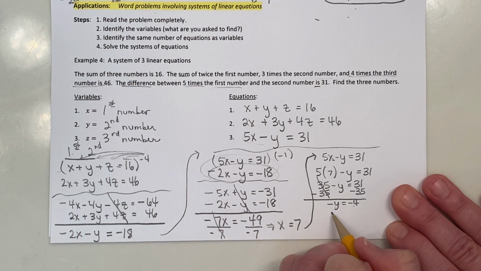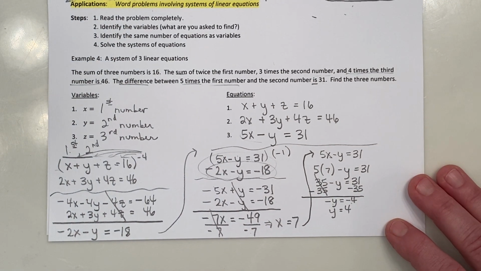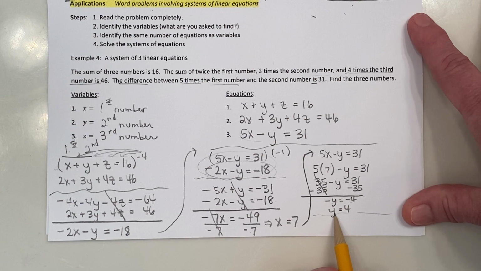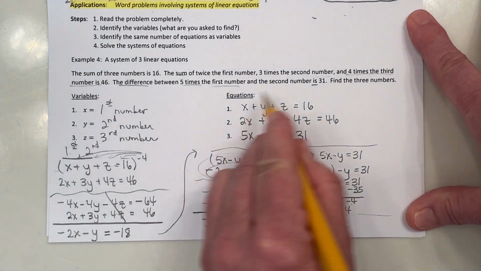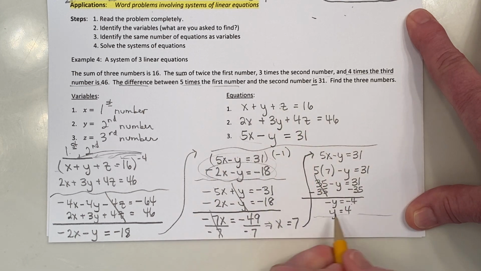Divide both sides by -1. The result is y equals +4. All right, running out of some room here, but now I have x and y, and all I need to do is find z. So let's go back to the original equations here. To find z, I'm either going to have to use equation 1 or 2. I'm going to go ahead and use equation 1.